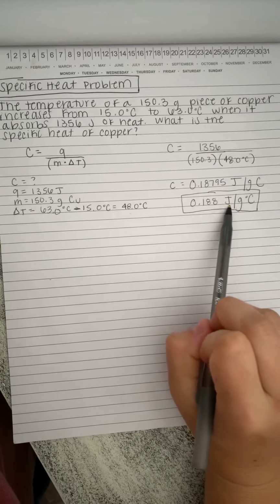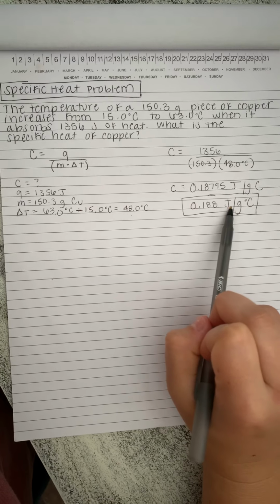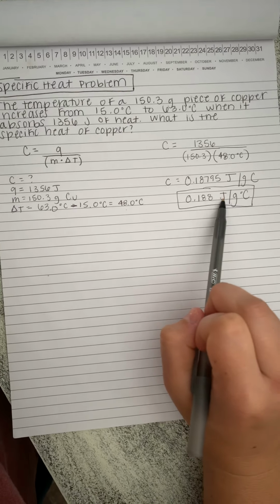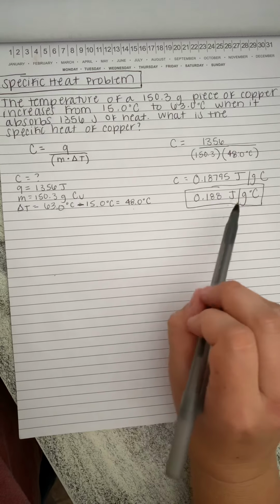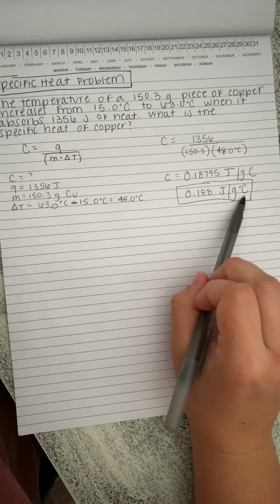And make sure when you guys are labeling your final answer, if the problem gives you the specific heat or the heat itself in calories, that this would be calories per gram Celsius, okay?